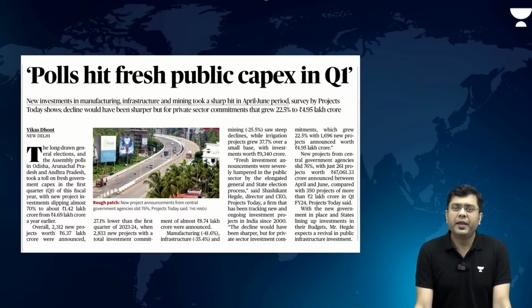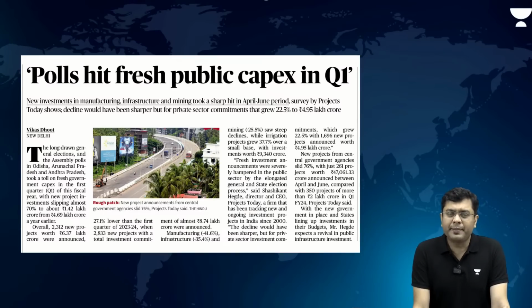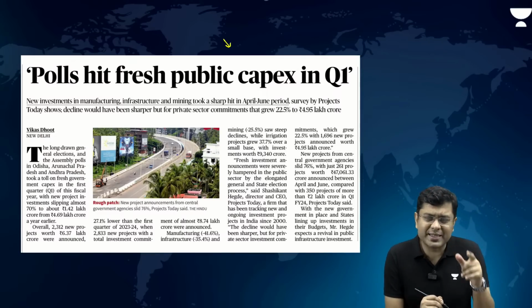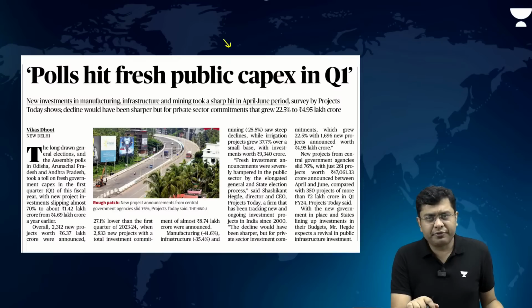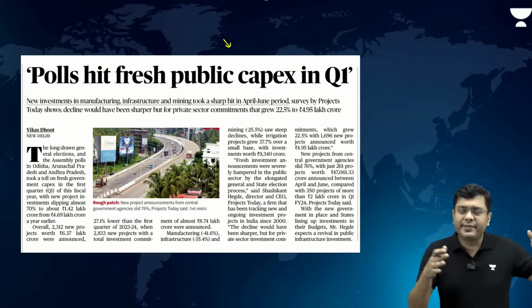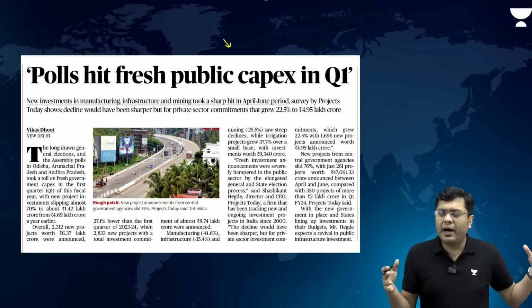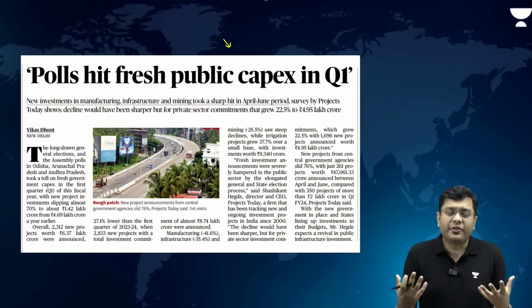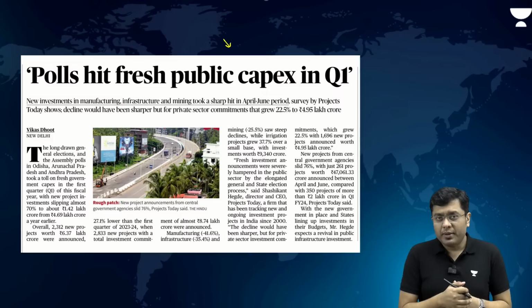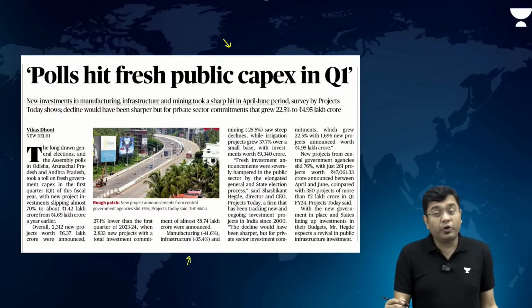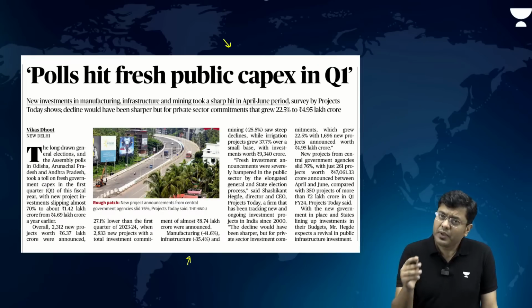Okay. Now, the last article. It talks about the fact that public capital expenditure has reduced drastically in Q1 of this fiscal year because of the polling season. You had the polling season going on for around a month and a half, almost a couple of months. Now, during that period of time, capital expenditure has reduced. The manufacturing sector has taken a significant hit. The infrastructure sector has also taken a significant hit.